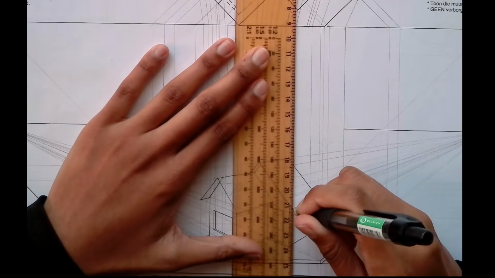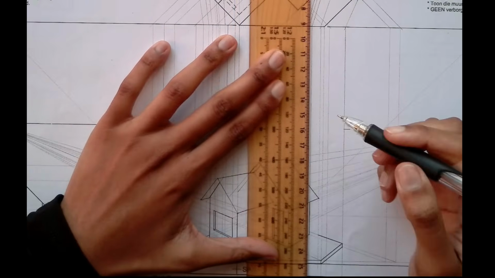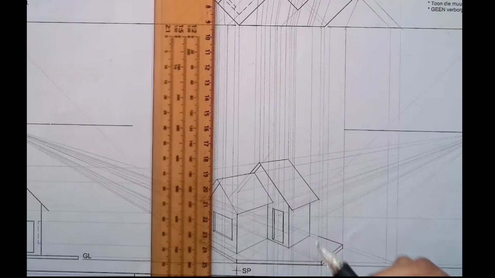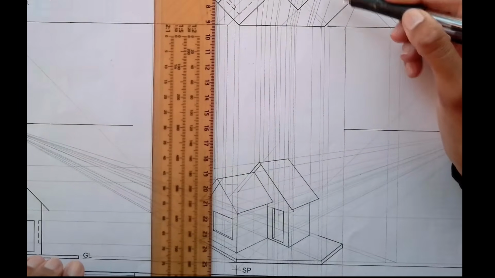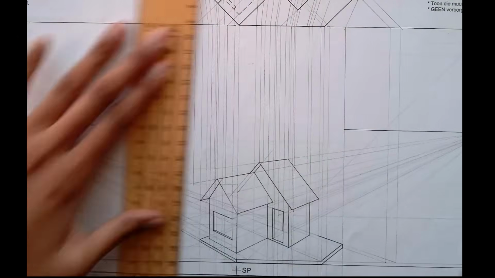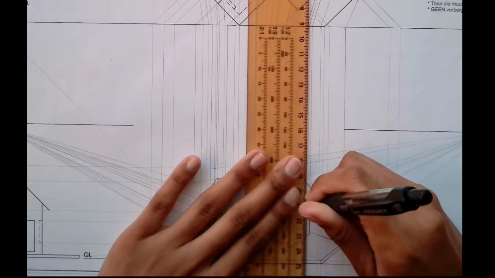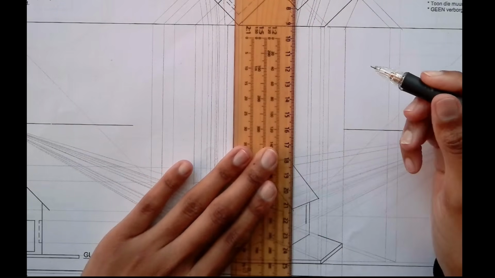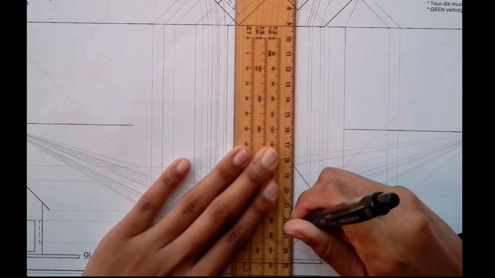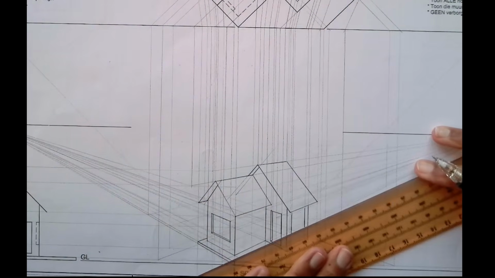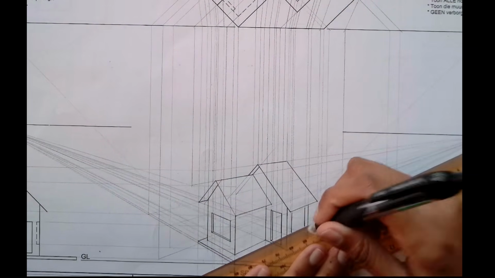So this is my window, and then this is my window again, and then I just have to outline it.